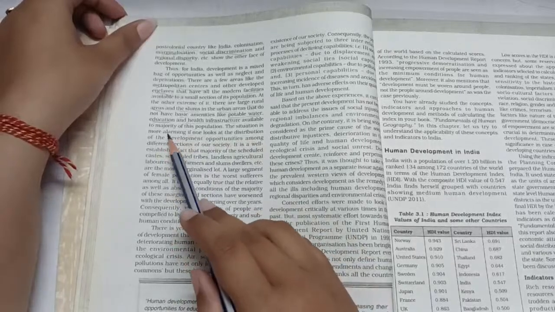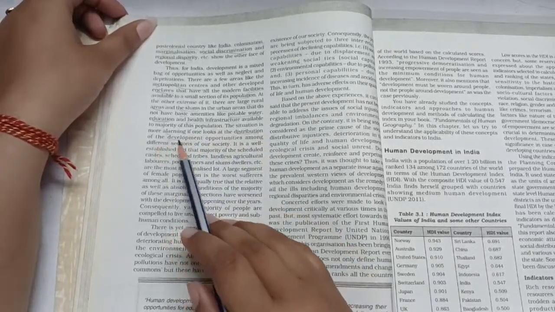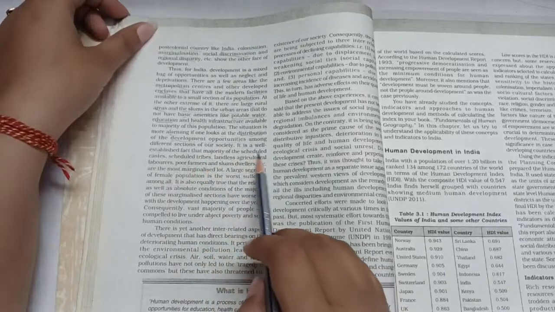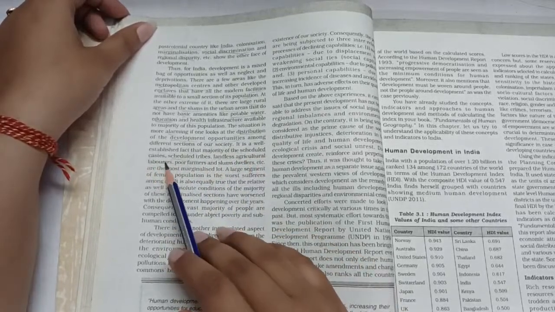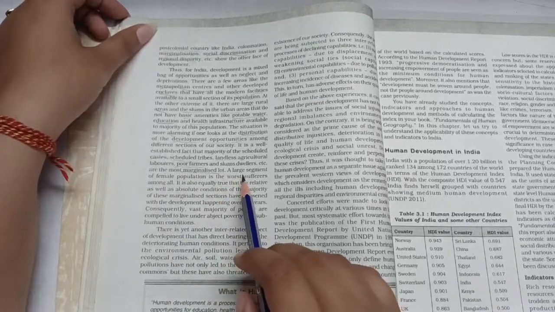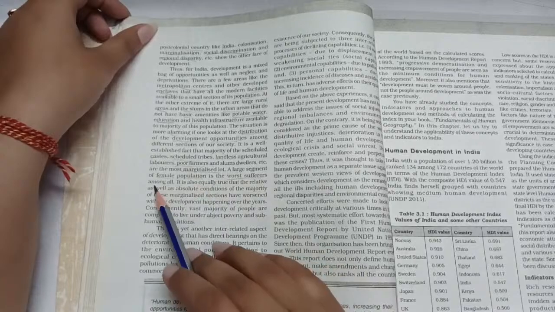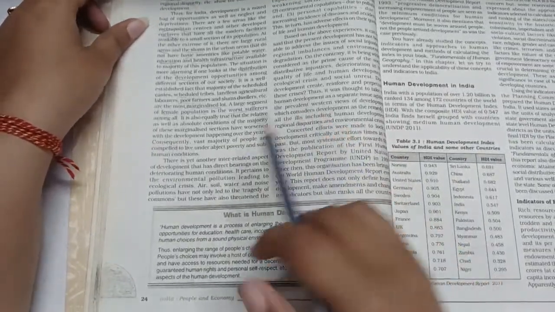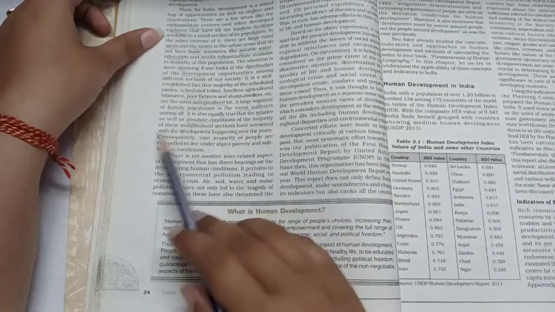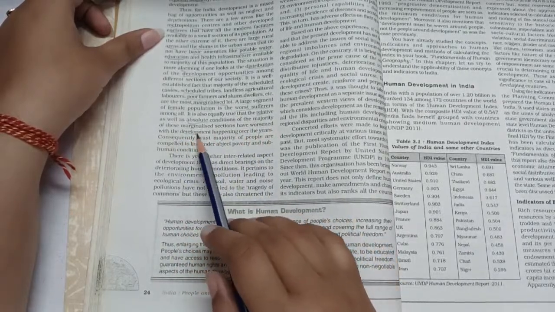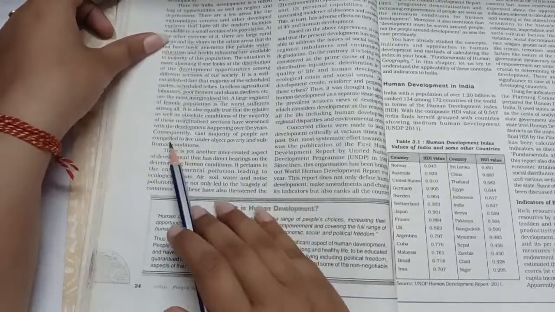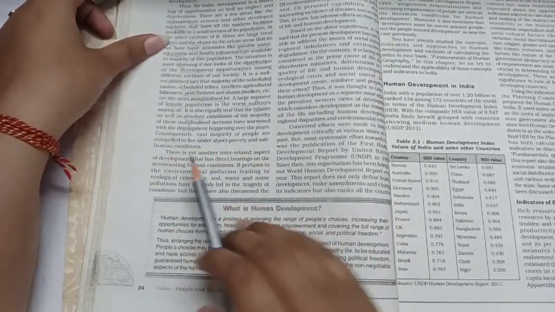The situation is more alarming if one looks at the distribution of the development opportunities among different sections of our society. It is a well-established fact that the majority of the scheduled castes, scheduled tribes, landless agricultural laborers, poor farmers, and slum dwellers, etc., are the most marginalized lot. A large segment of the female population is the worst sufferer among all. It is also equally true that the relative as well as absolute conditions of the majority of these marginalized sections have worsened with the development happening over the years. Consequently, a vast majority of people are compelled to live under abject poverty and subhuman conditions.